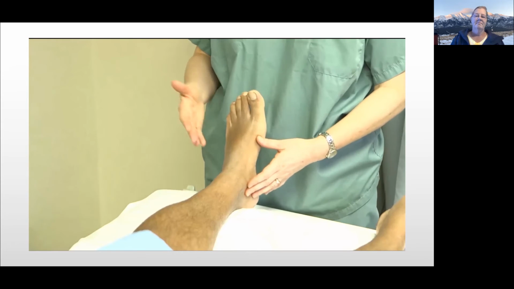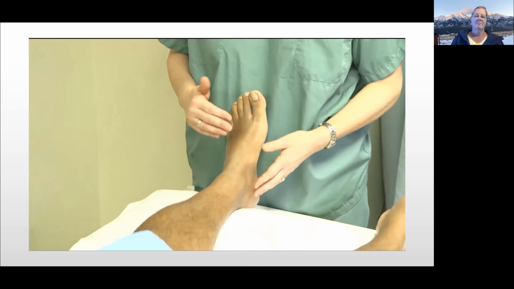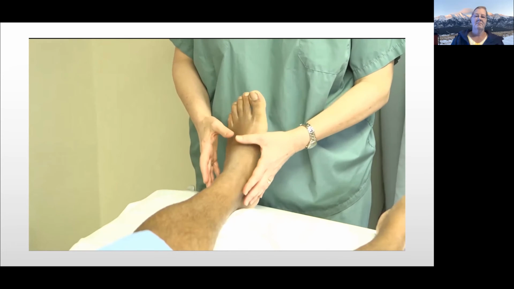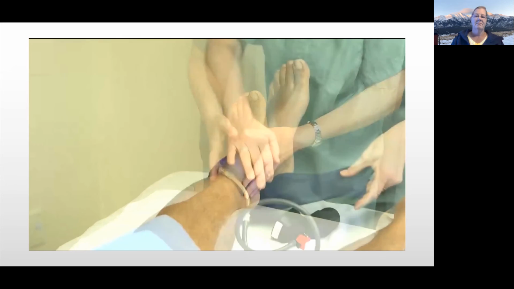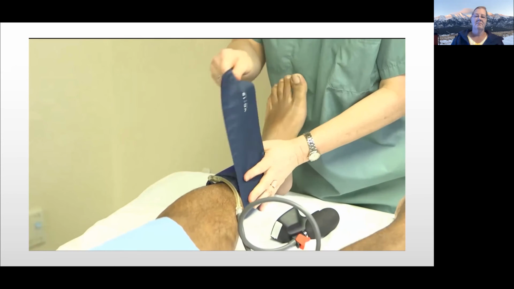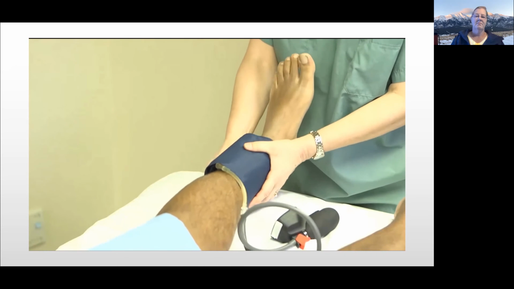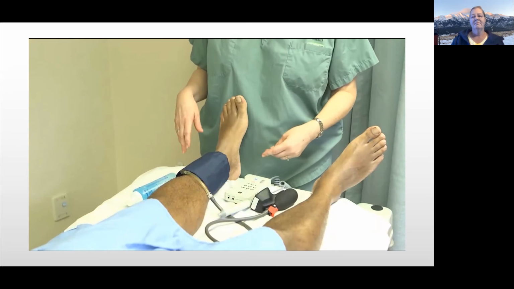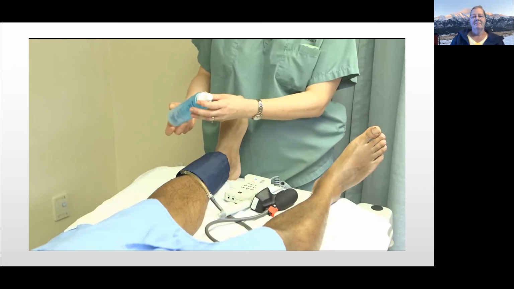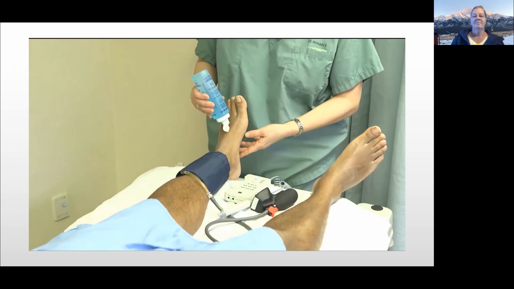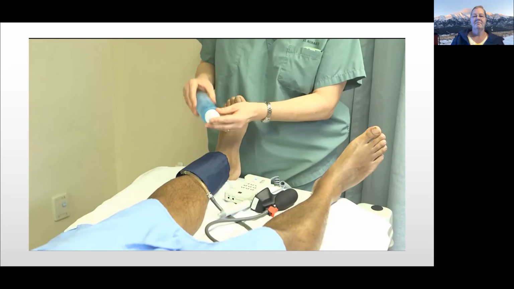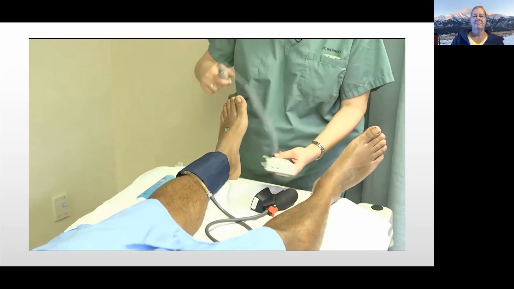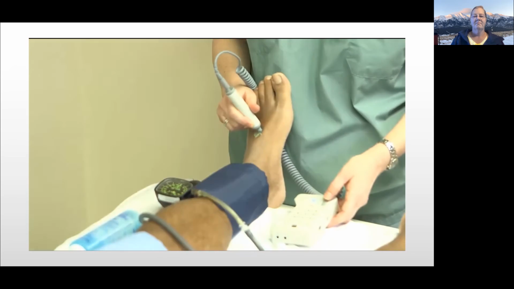And I'm going to repeat the procedure by applying the blood pressure cuff. And we're going to again look for the pulse signals using the handheld Doppler to acquire our ankle pressure measurements. So first off, I'm going to apply the blood pressure cuff to the ankle. Now we're going to apply some ultrasonic gel to the dorsalis pedis pulse. Then we're going to use our handheld Doppler to locate the dorsalis pedis signal.